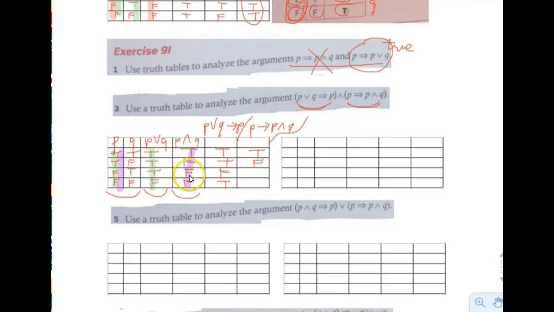Does false imply false? Well, if P is false, then P and Q could be anything. So these two are perfectly fine. They're true, because if P is false, then Q can be anything. So those are fine. Those are valid.